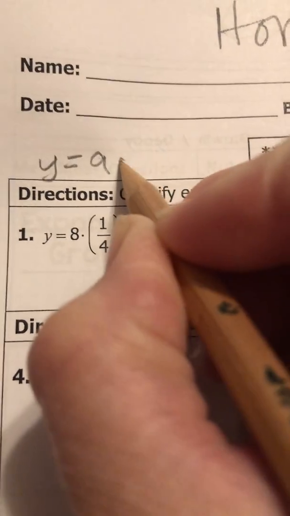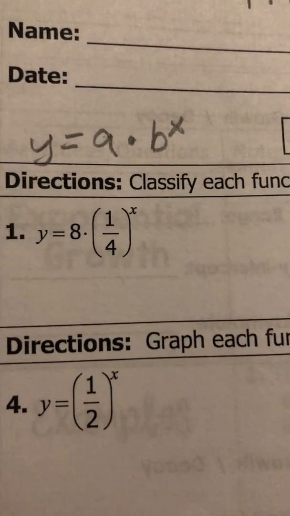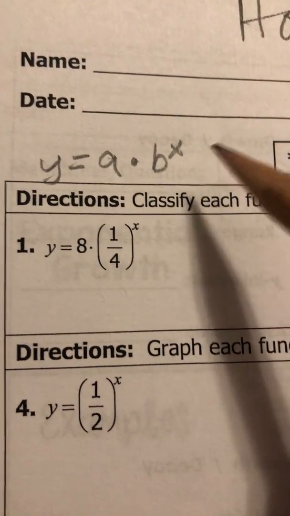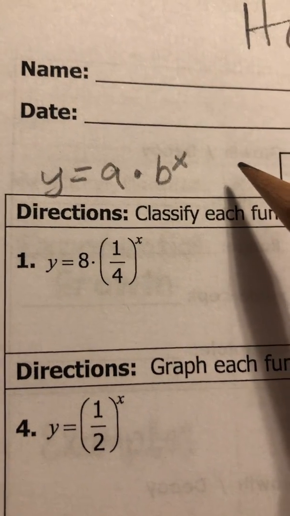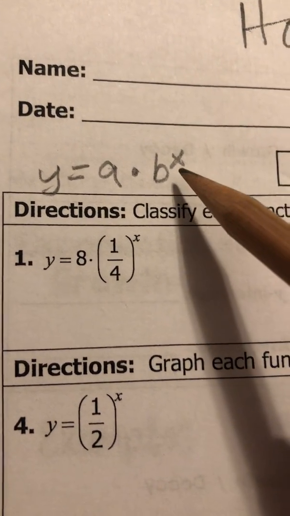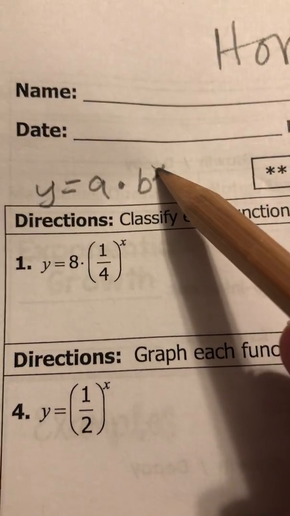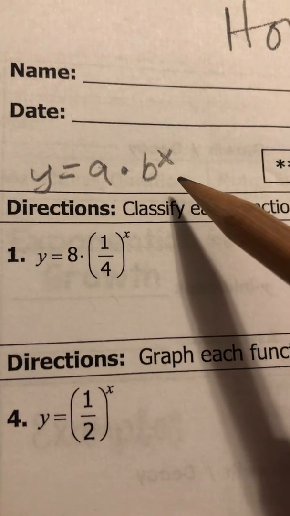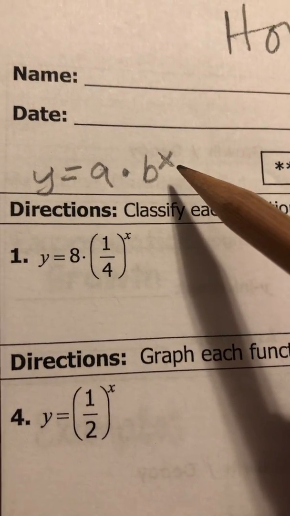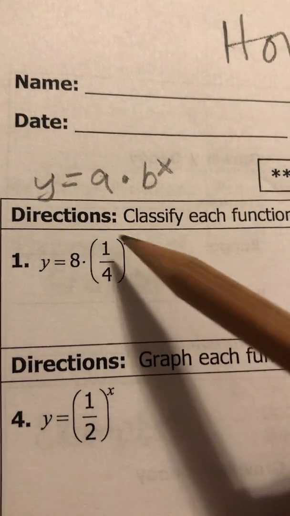a times b to the x, okay? This is a very important form. You can call it a formula if you want, but it's really more a form. When you see this in math and there is a variable for an exponent, you know that this is an exponential function.